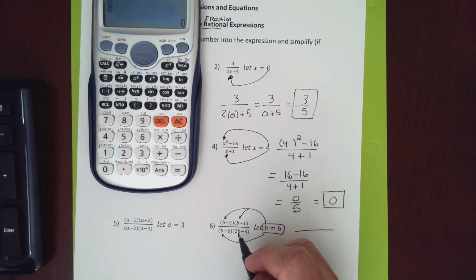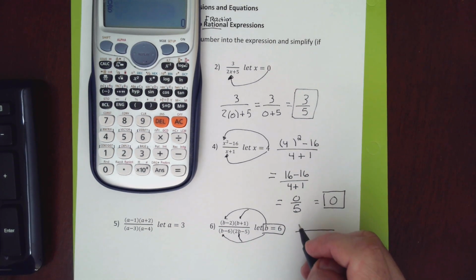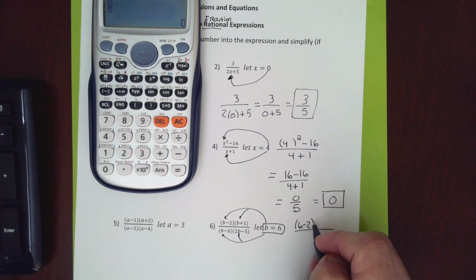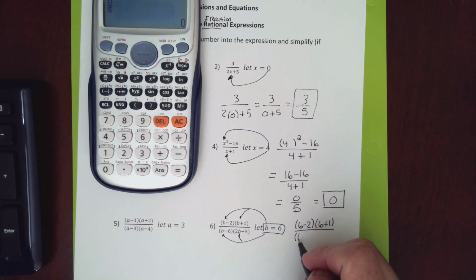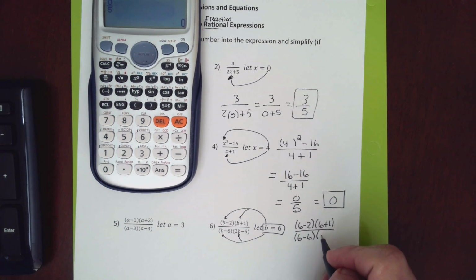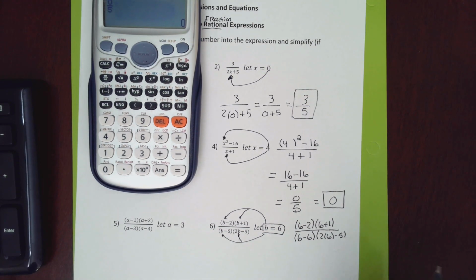The final b in the denominator, I'm going to put in parentheses when I do the substituting. So I'm going to make this 6 minus 2 times 6 plus 1 in the numerator. And then in the denominator, still no parentheses, 6 minus 6, and then finally a parentheses, 2 times 6 minus 5.